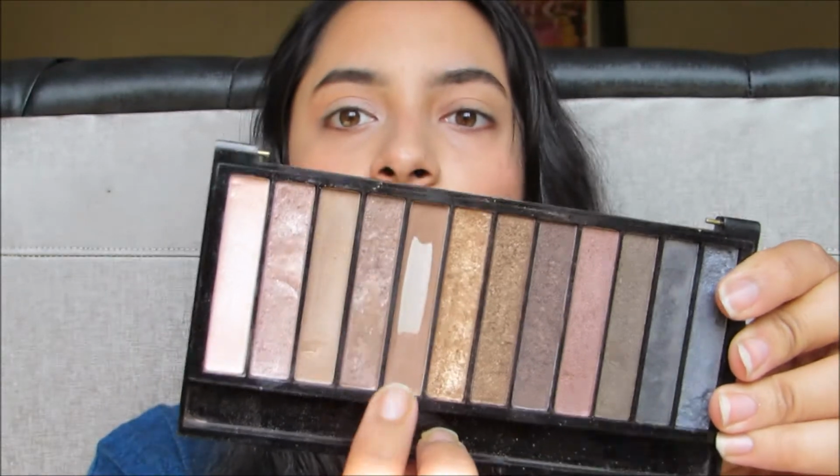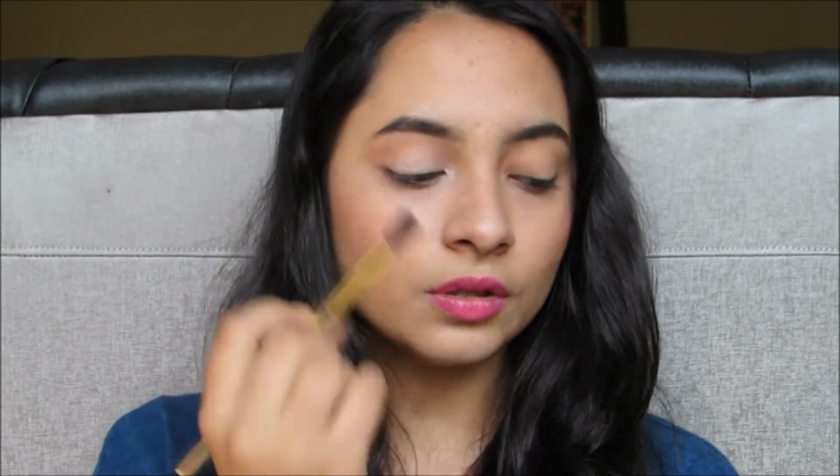So now, as I have applied the eyeshadow on the inner part, I'm going to be applying another eyeshadow shade on the outer part. For this, I'm going to be selecting a color that is slightly darker than this color, and for that I'm going to be using this shade right here, which is almost empty, but I'm going to work with that. For that, I'm going to be using a blending brush that we used in our transition.